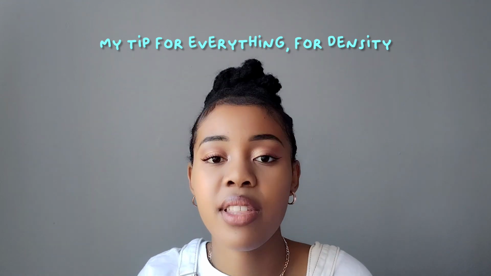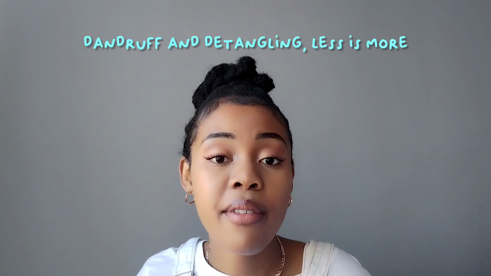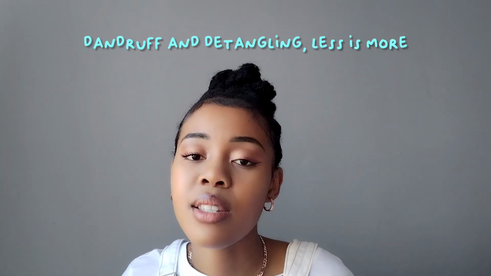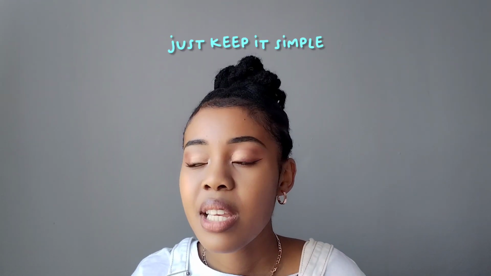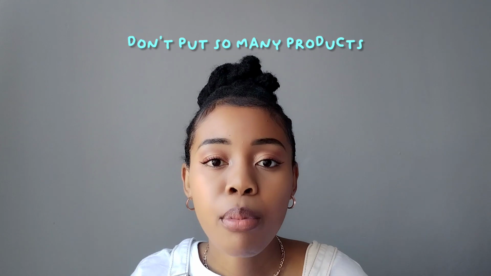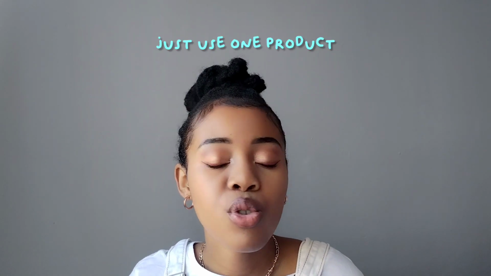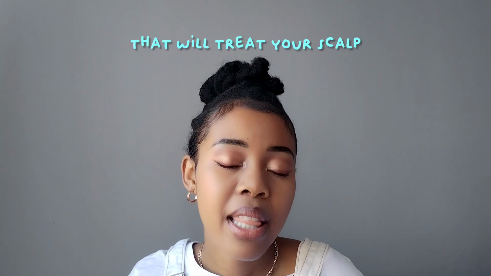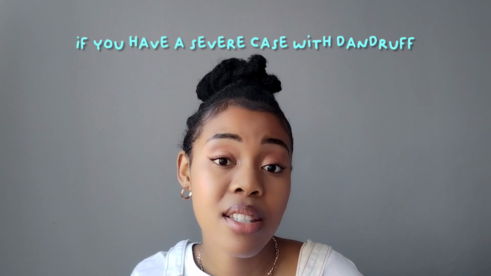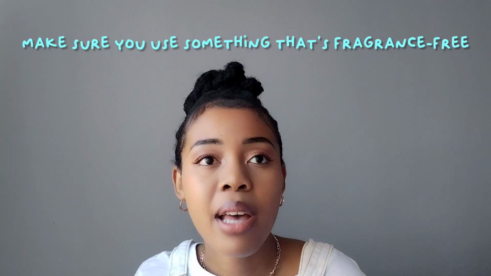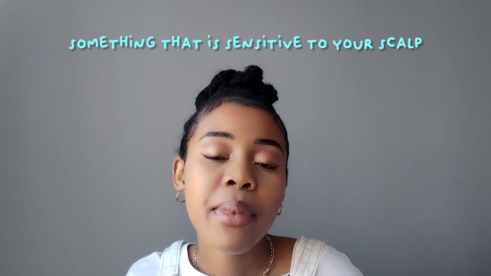Now, my tip for everything, for density, dandruff, and detangling, less is more. The more you do to your hair, the more you stress your hair out. The less you do, the better. With detangling, take your time. Don't use so many products. Just keep it simple. With your scalp, don't put so many products. Just use one product that will work for your scalp, that will treat your scalp and be gentle on your scalp. If you have a severe case with dandruff, make sure you use something that's fragrance-free, something that is sensitive to your scalp.